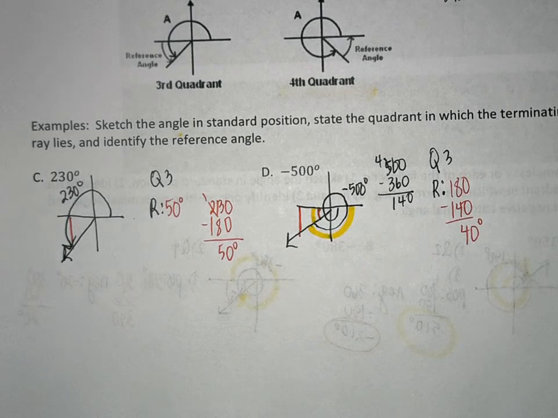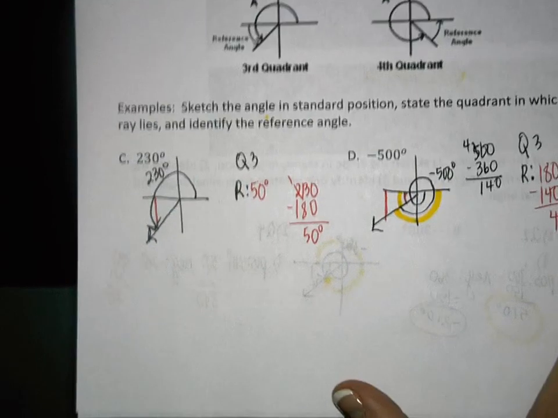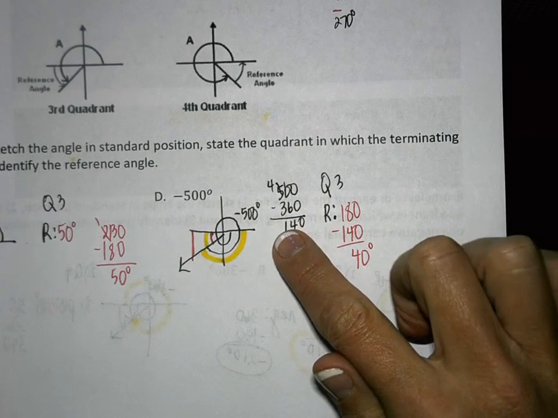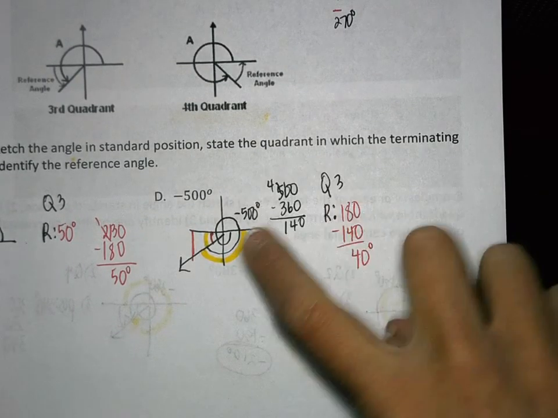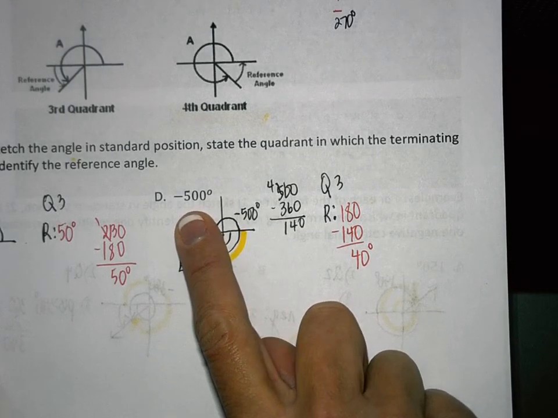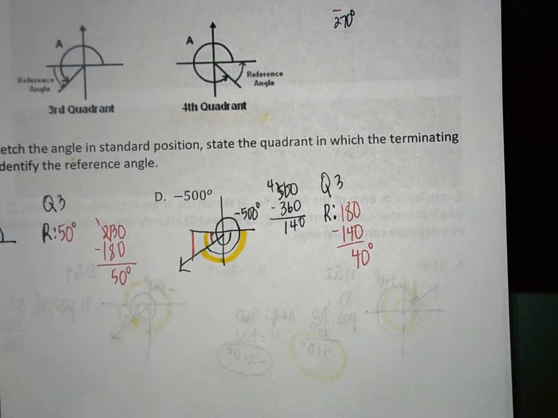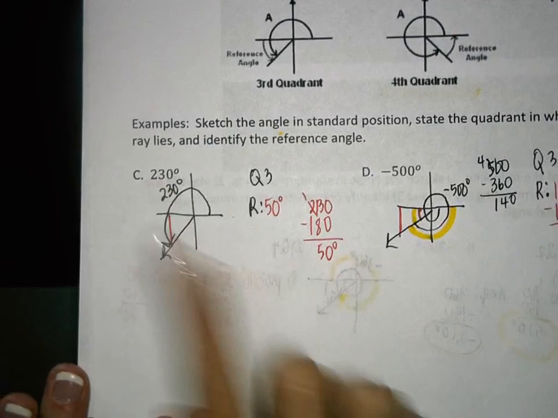Yes. For C, how do I know whether to subtract or... okay. The reason why I subtracted 360 here originally is because I needed to figure out where my terminating angle is going to end. And so because 500 is greater than 360, I subtracted 360 to find out what's left. So I knew I was going to do one whole loop, which is 360, and I was just figuring out how much further I'm going. This one is less than 360. So on this one, I'm just going until it stops. Is that what you're asking?